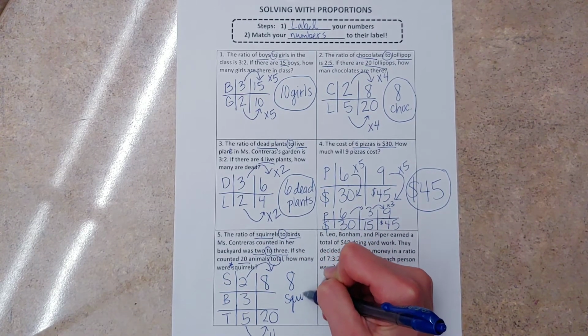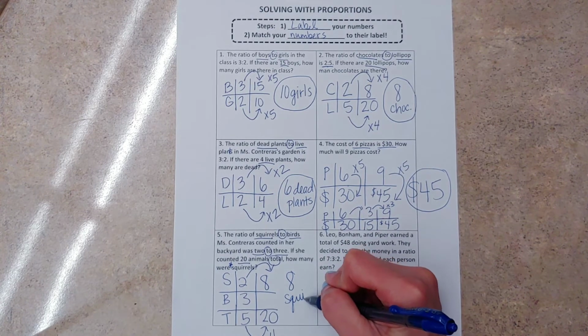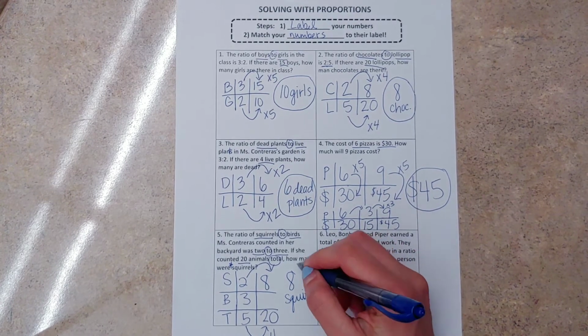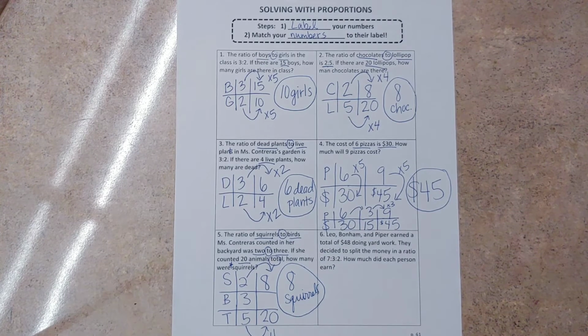8. How do you spell squirrels? S-Q-U-I-R-R-E-L-S. Squirrels. Okay.